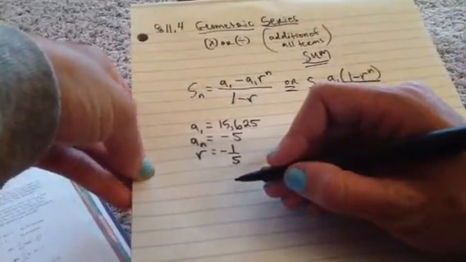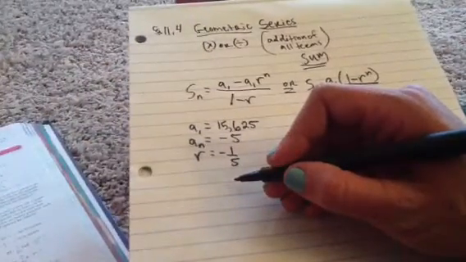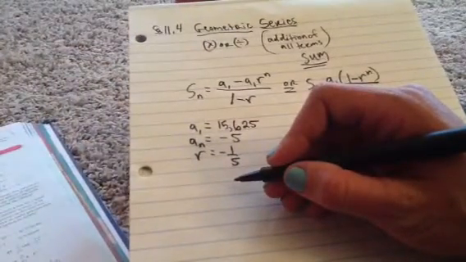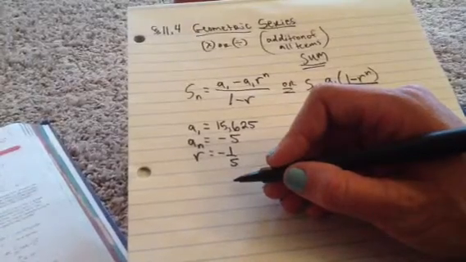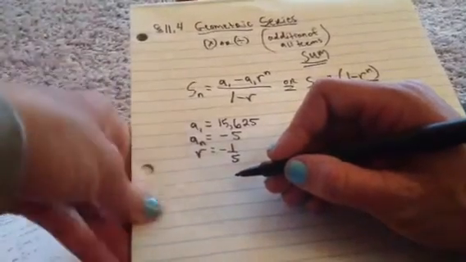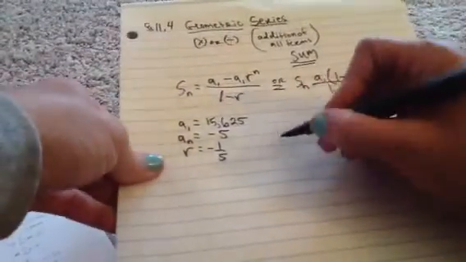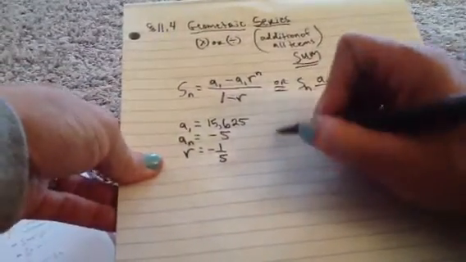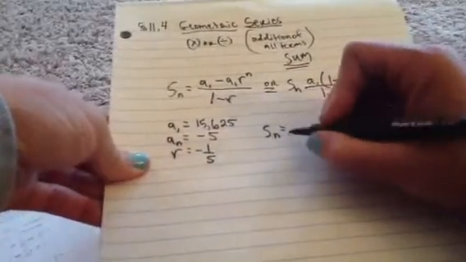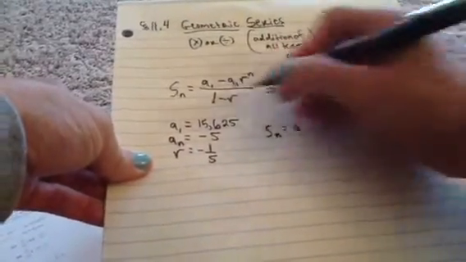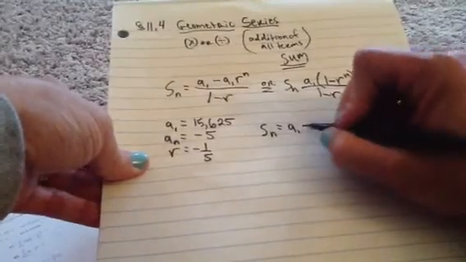We're going to introduce an alternative sum formula, and this is it. This is a new formula. It's derived from one of these based on the given information.